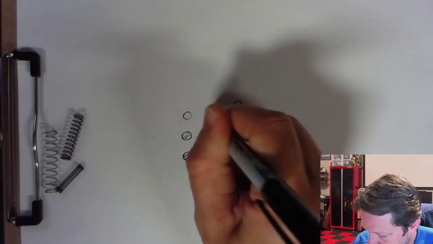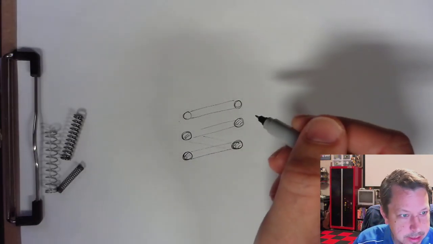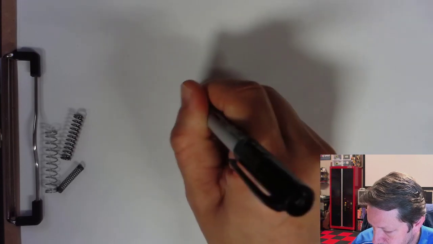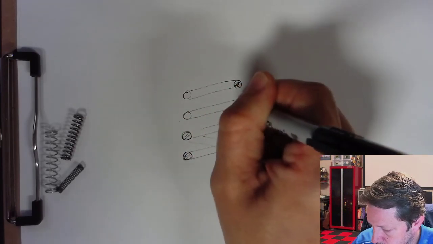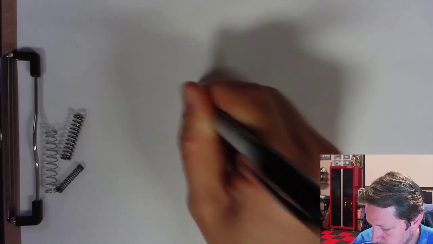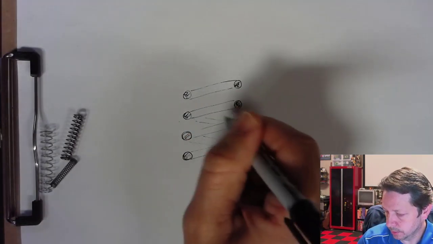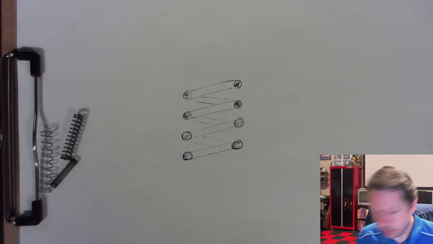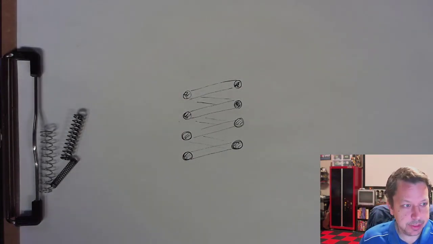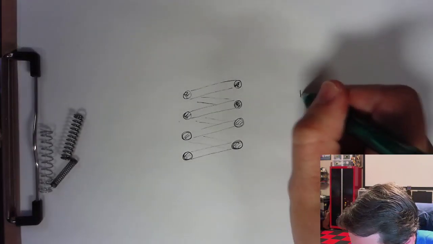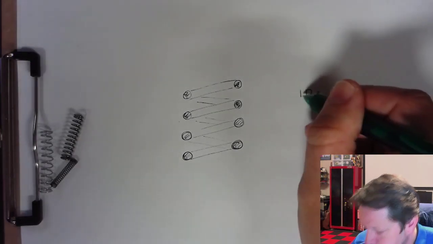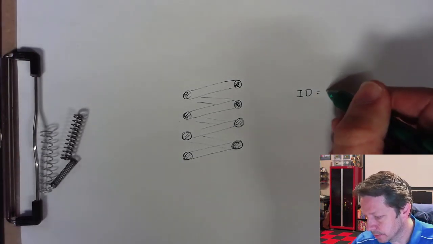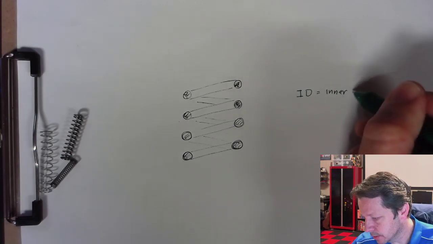I think we said we had eight total coils, so it'd be 8 of these things. I'm not going to draw all of them. You get the idea, I think. We just need to be able to label some things. All right, so there's our kind of sketchy coil. So the different variables that we're looking at: ID is going to be, this should be a familiar term, maybe it's not, ID is inner diameter. That's what it typically always means.